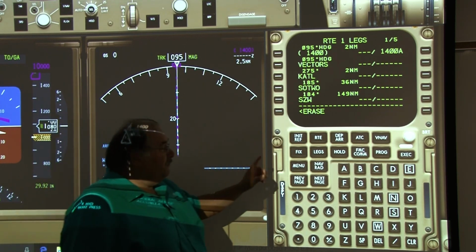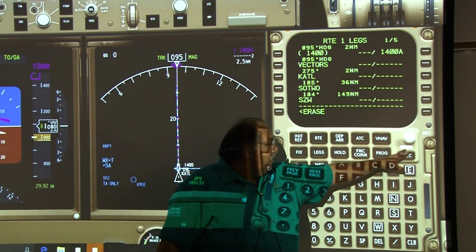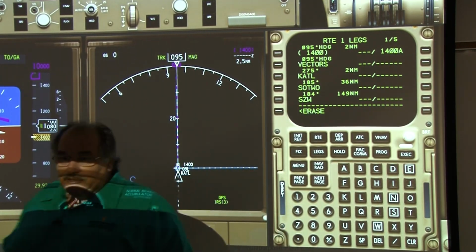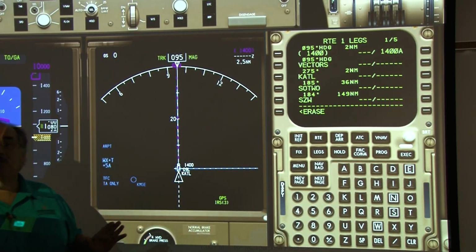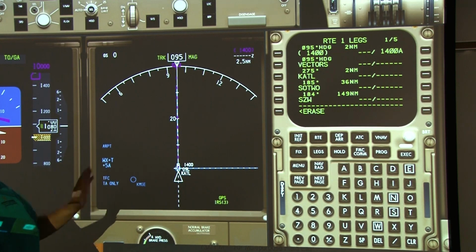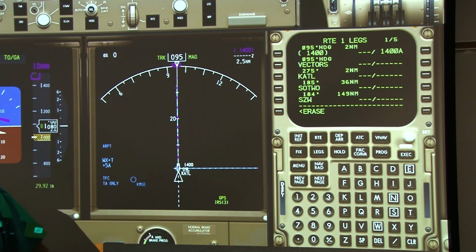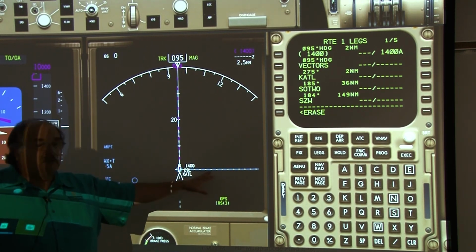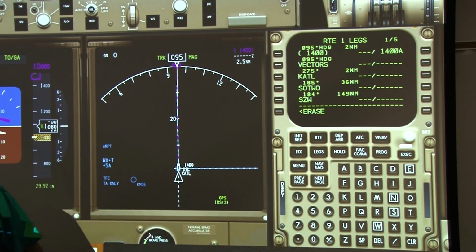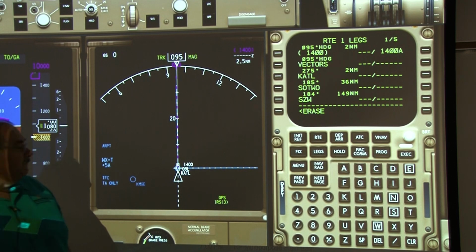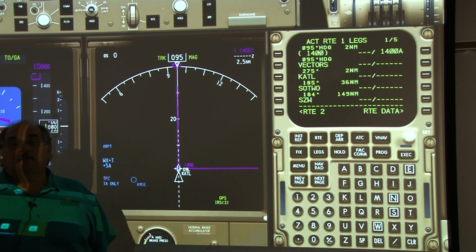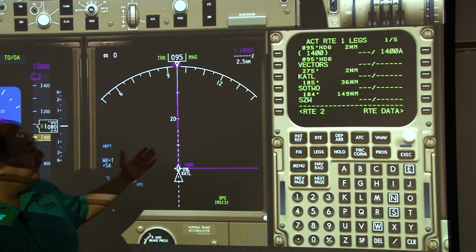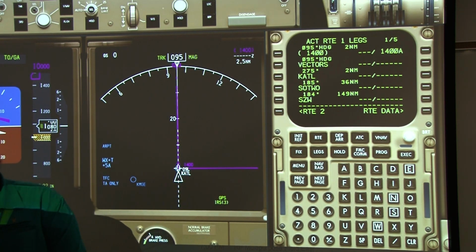No problem. But before you do, before you execute, the white light is on above the word execute. This is your last chance to change it. Not really, you can change it once you get in there. We're now going to confirm that the routing we've put in is what we want. So we will hit execute. Once we hit execute, this line that you see here will turn to a magenta color. Hence the term children of the magenta, and we are programmed. The route is now programmed into the FMC, and this is what we'll be flying when we take off from Atlanta.